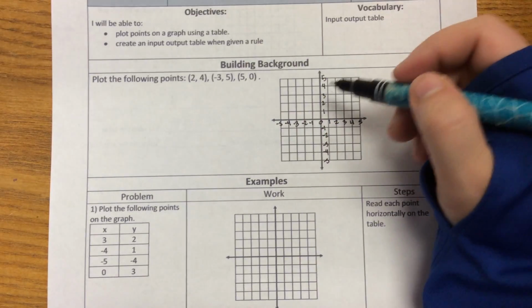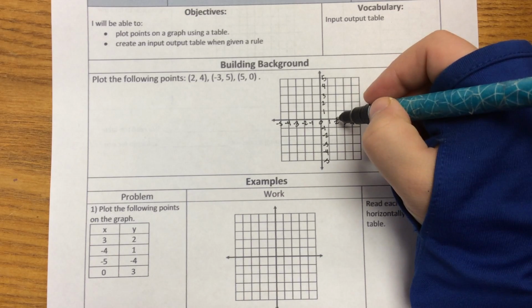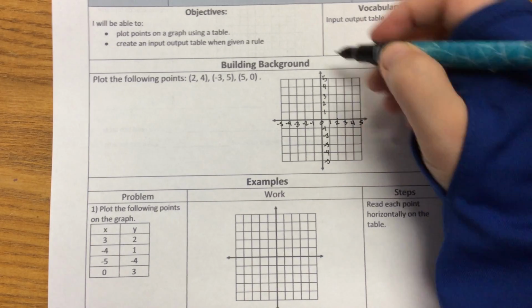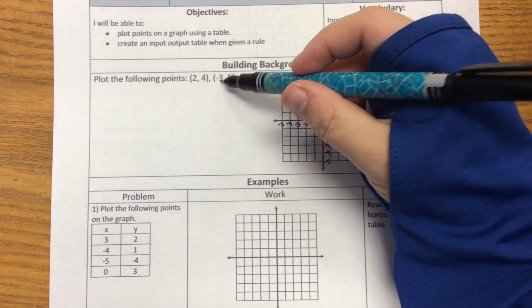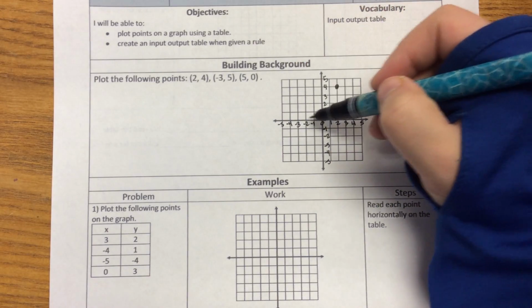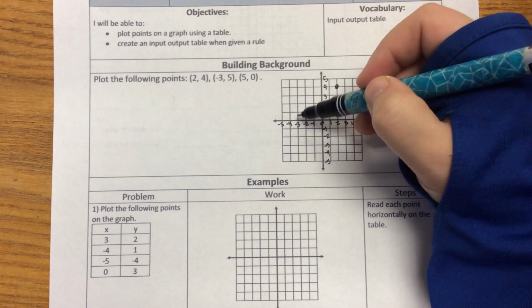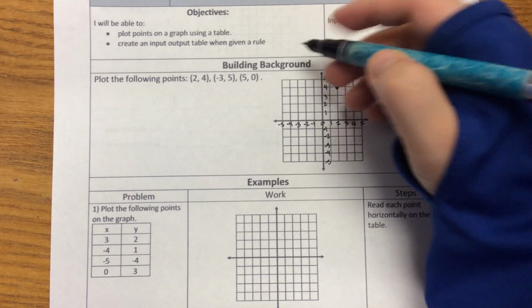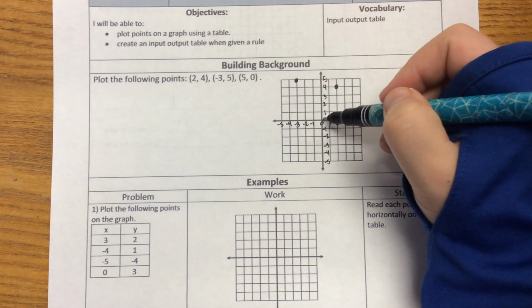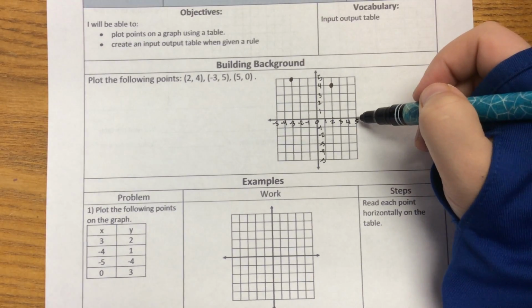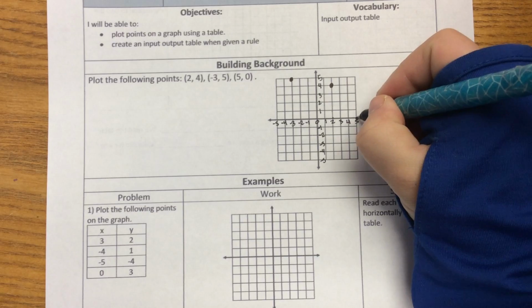So 2, 4 is going to be right 2, up 4. So here's my first point. Then I have -3, 5, so that means left 3, up 5. And then I have 5, 0. So 5, 0 means go right 5, and then stay there. So that's my last point.